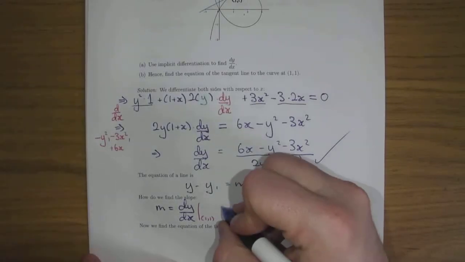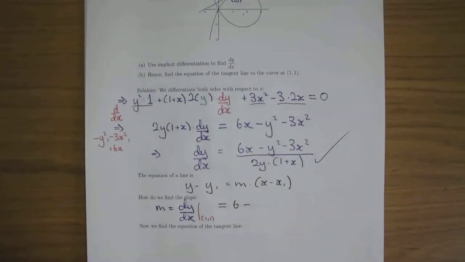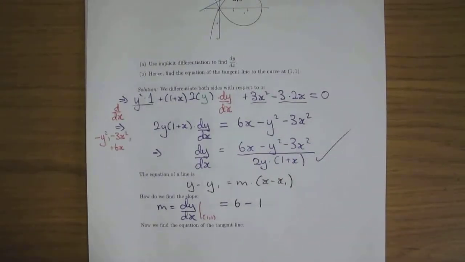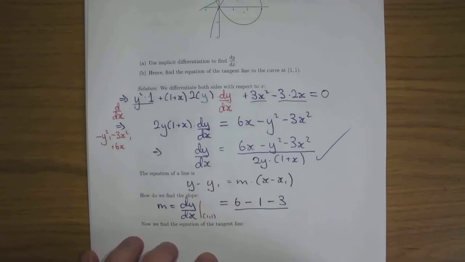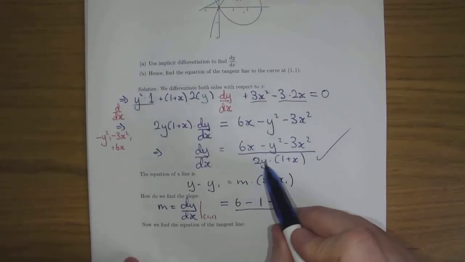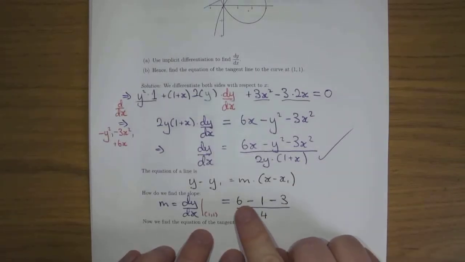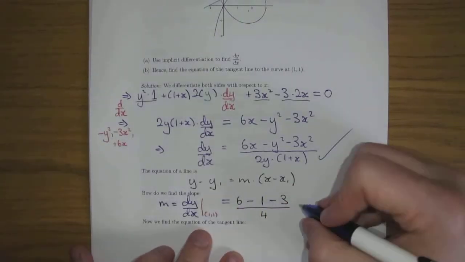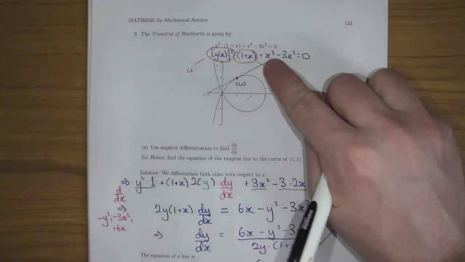I'm going to go a little bit fast. 6 times 1 is 6. Minus 1 squared is minus 1. Minus 3 times 1 squared is minus 3. And on the bottom, I just go a bit faster again. 2 by 1 is 2, 1 plus 1 is 2, so 2 by 2 is 4. I'm seeing 6 minus 4 is 2 over 4, this is 1/2. And here you see that the slope is positive, that's good.